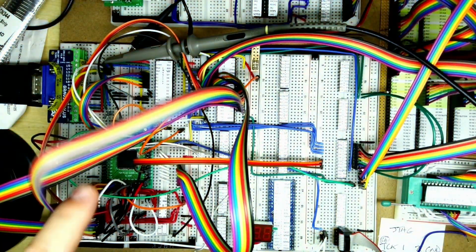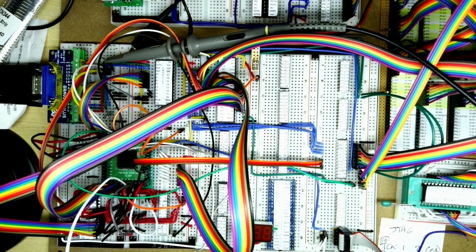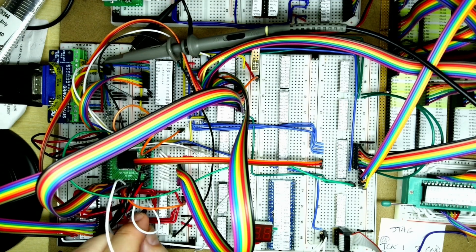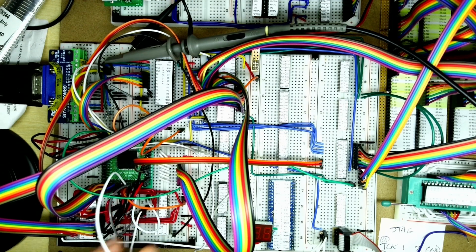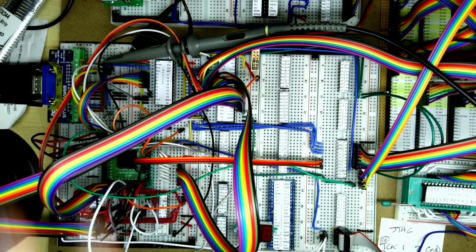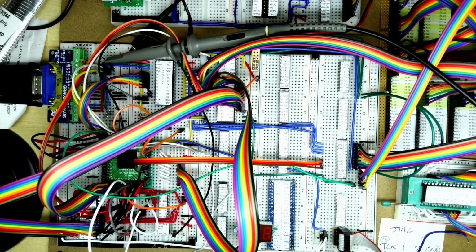Finally, we just need to make sure that the alpha dot is connected to the output from the shift register. So we no longer have the shift register going straight into the video DAC. It's going to go into our logic circuit here, and that'll eventually make its way out there. So, okay, that's all plugged in there.